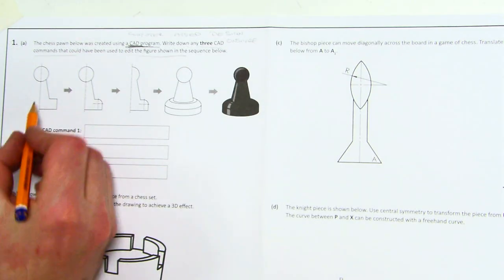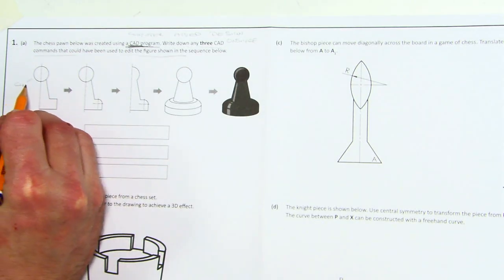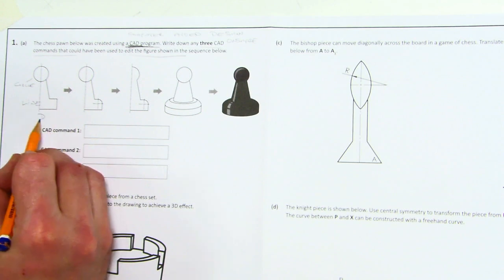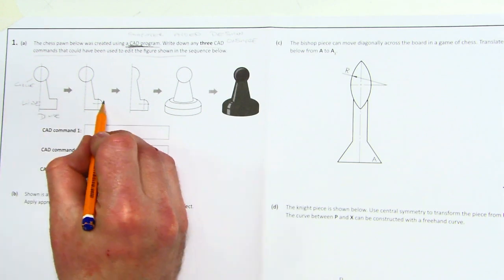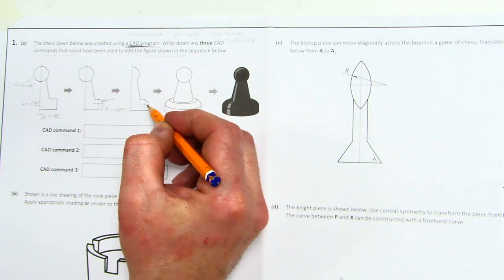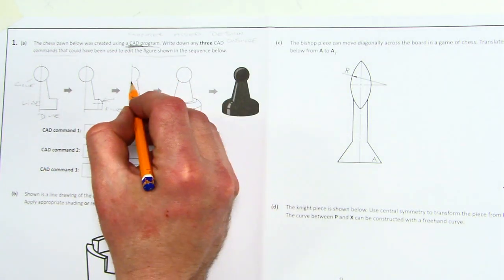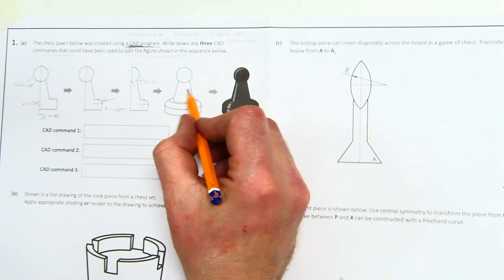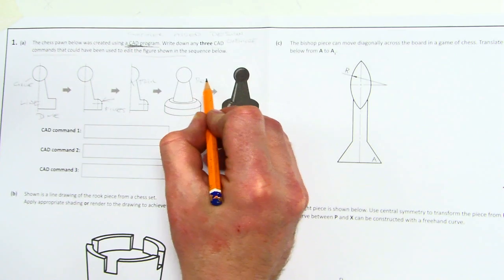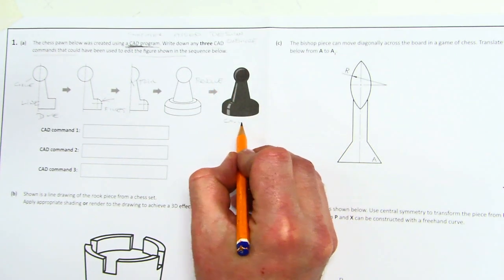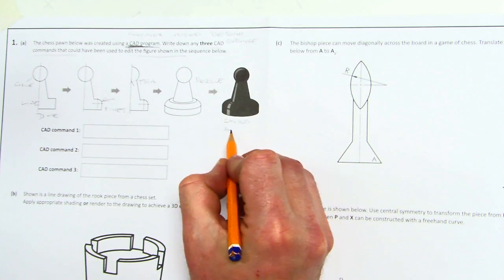So the first one has loads of different ones because you've got circle, you've got line, you probably at some stage have dimension. This one here, to do this, would be a fillet. Then we want to get rid of this little circle, and to do that would be trim. Then to make this here would be revolve. And finally then color, or appearance.